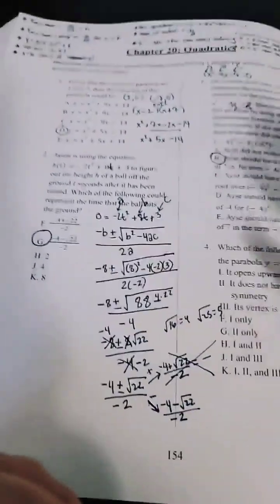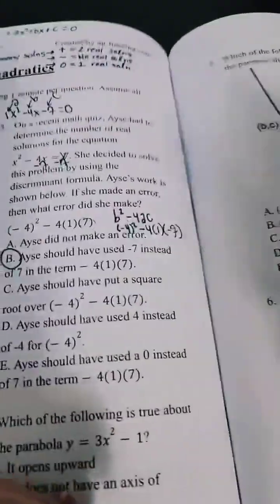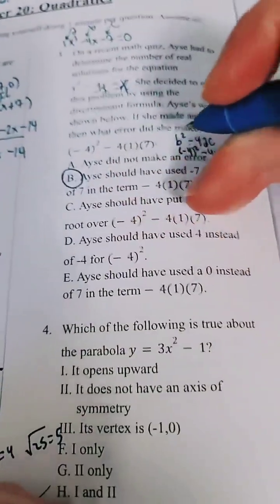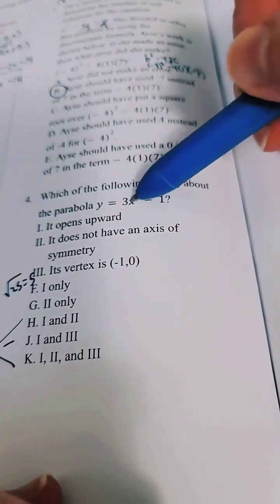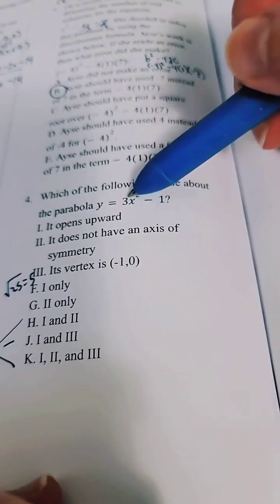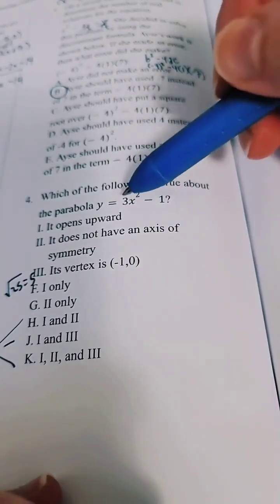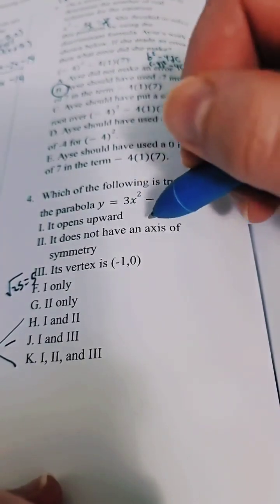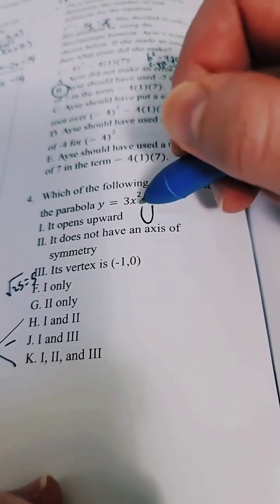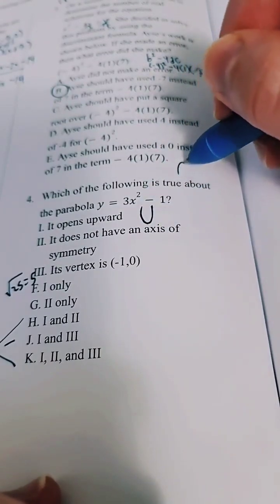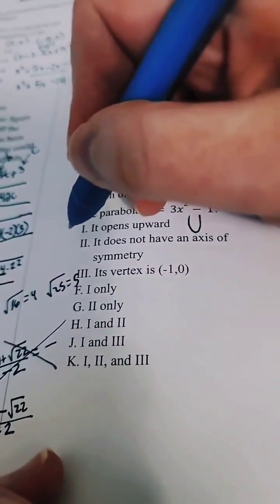Okay, and yeah, I said you don't need a calculator necessarily, but this is the ACT, so why not just use it? And then let's go to number 4. Which of the following is true about the parabola? So we know if it opens up or down based off of what it's being multiplied right here, if it's a positive or a negative number. So this is a positive number, so that means it opens upward. What it means by that is it's one of the ones that look like this. Opening downwards would mean it looks like this. So it opens upward, that checks out.